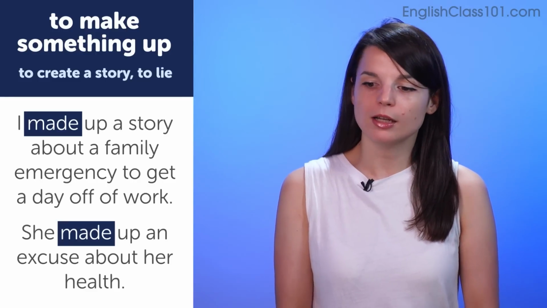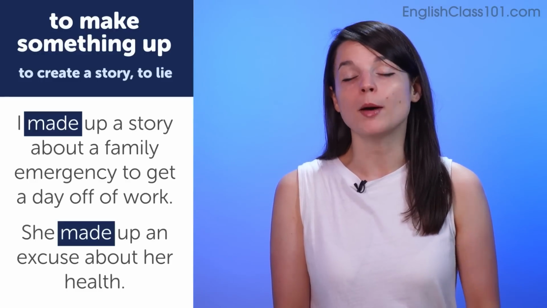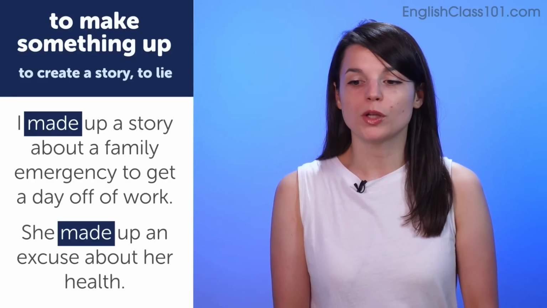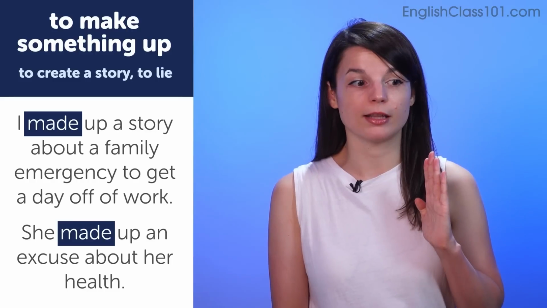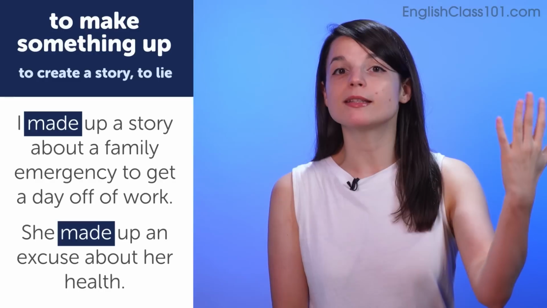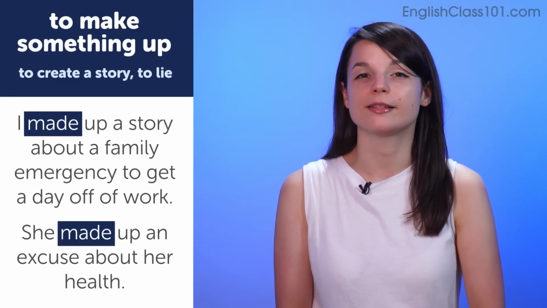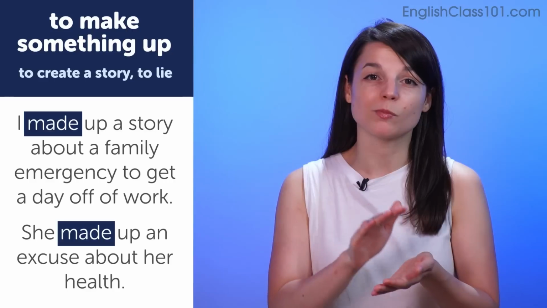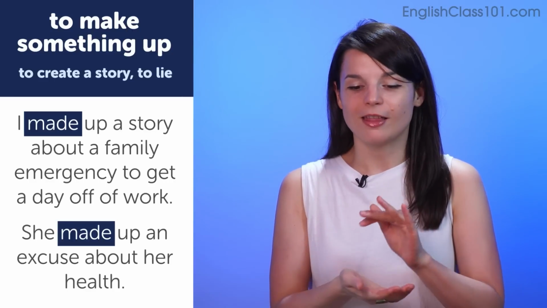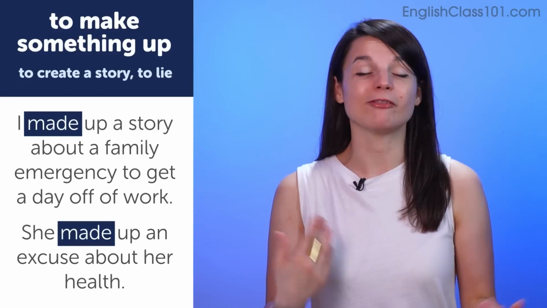But I would say that when we use the expression make something up, it doesn't sound quite as strong as lie. When we use lie, it does sound very specific, like you lie, that's a lie. But if we say you made something up, it doesn't sound quite as strong. It's not quite as severe. So we might use this for small lies or little stories that we tell that maybe don't hurt anybody, but we do it to make life easier.